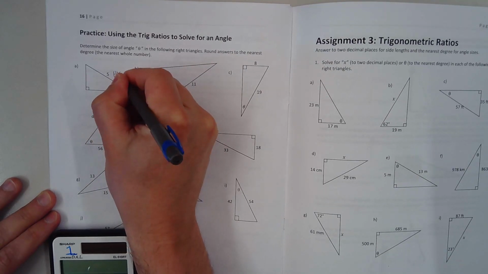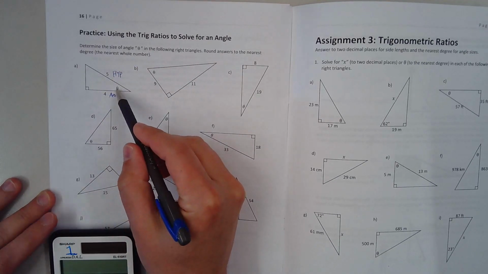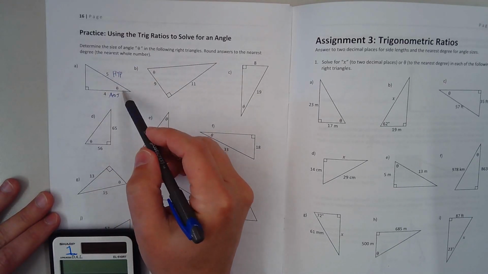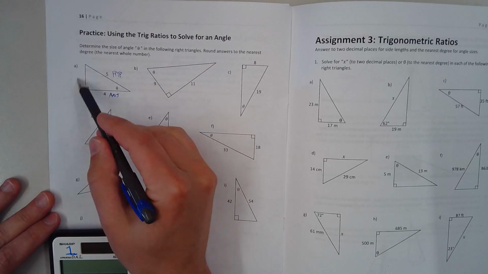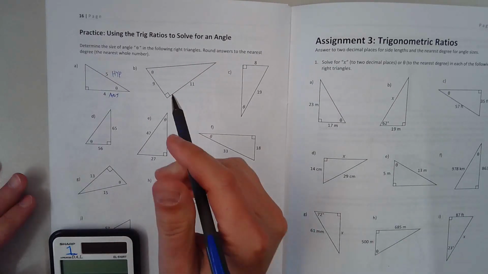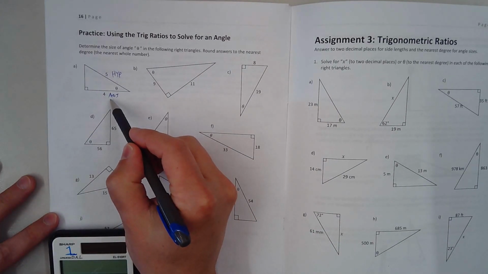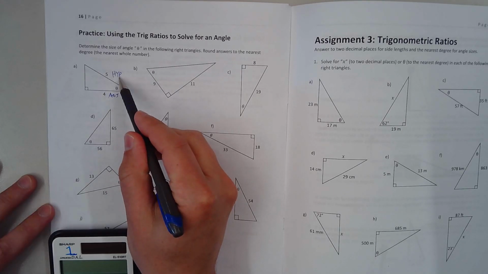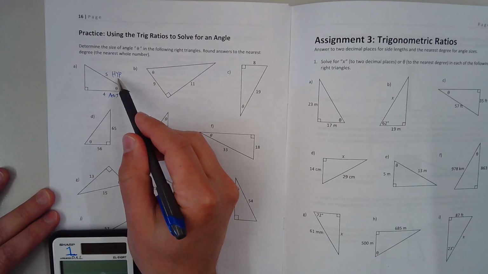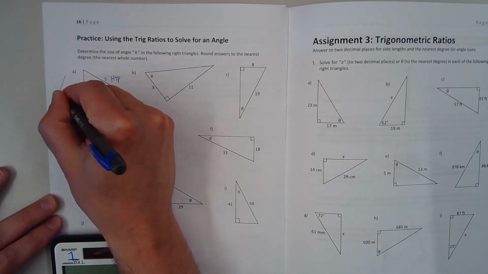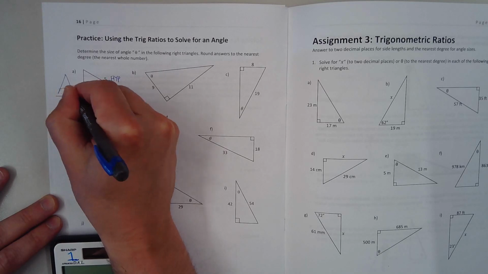So you just remember that the opposite side is the only one that doesn't actually come in contact with the angle. So opposite has to be over here. We're not using opposite this time. So which ratio has adjacent and hypotenuse in it? Cosine, yep.